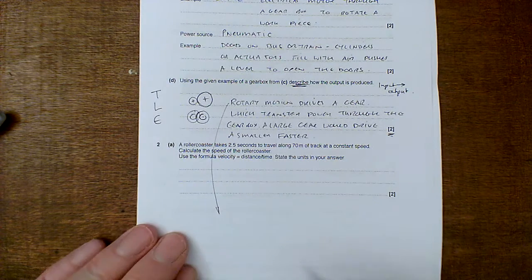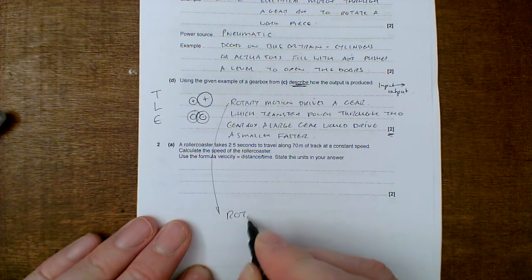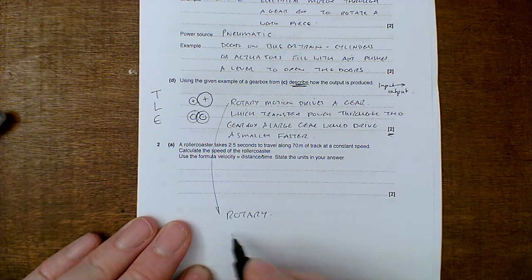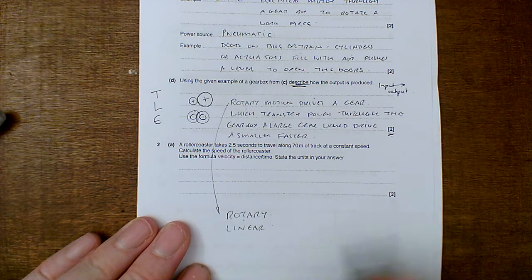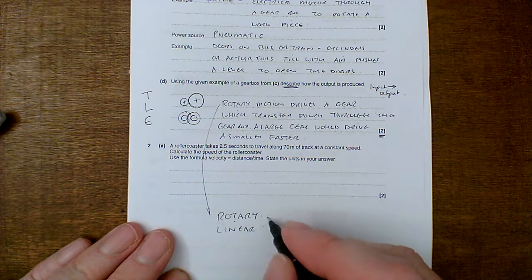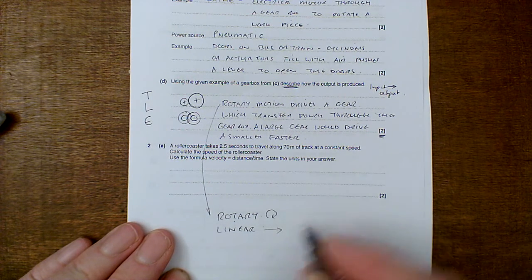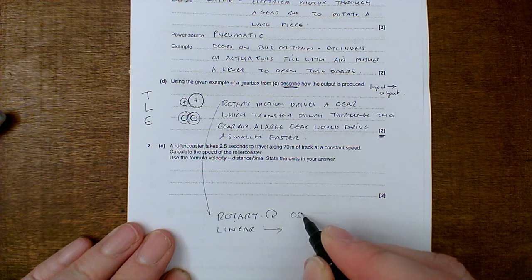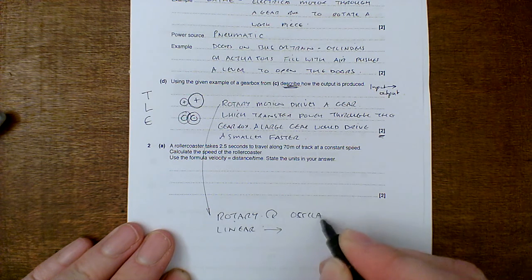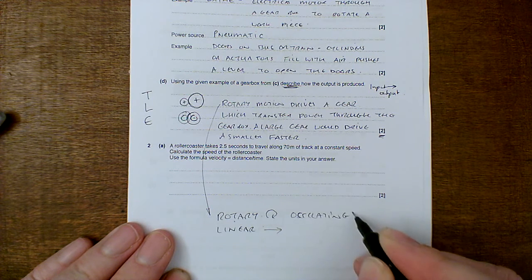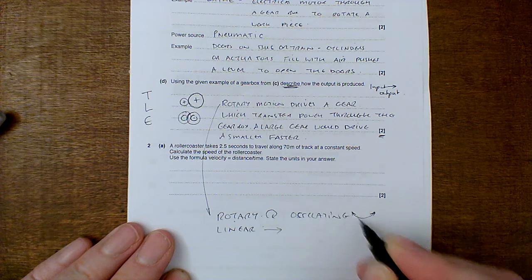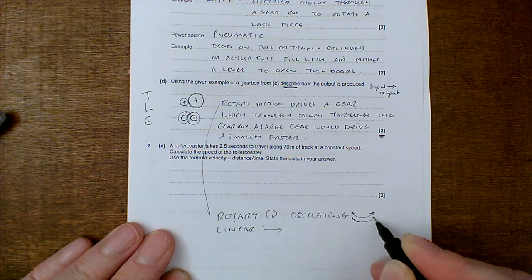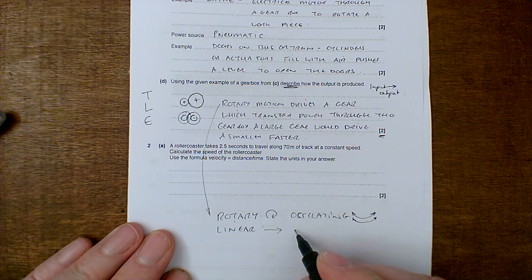Now we've talked about those types of motions, so let's slide down here for a second. We've got rotary and we've got linear. Associated with these, we've got oscillating, which is a rotary motion that moves backwards and forwards like a swing.